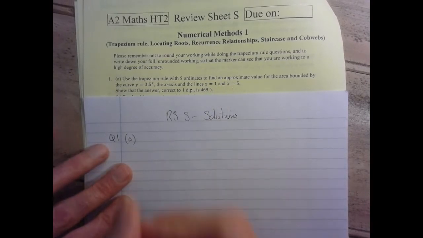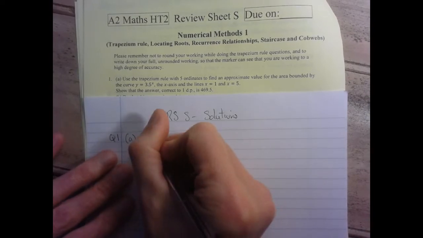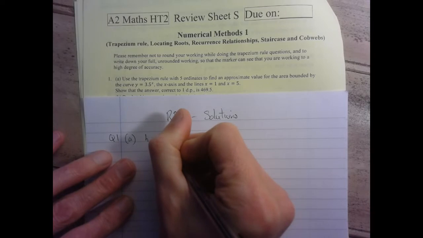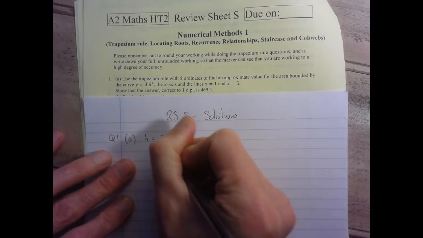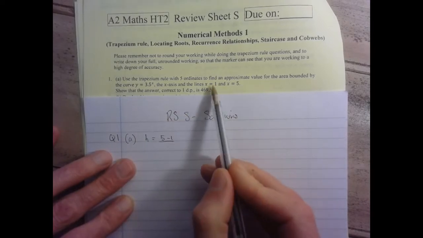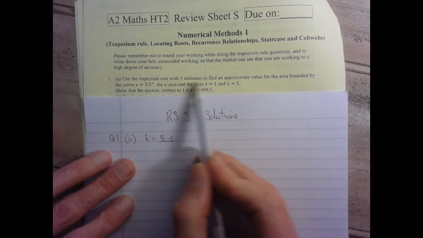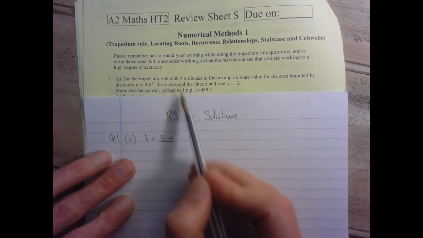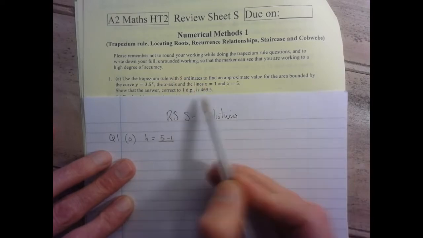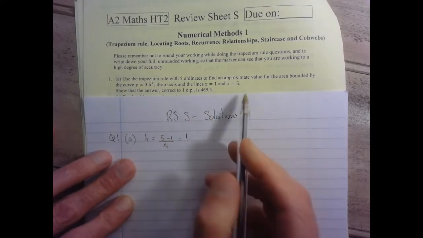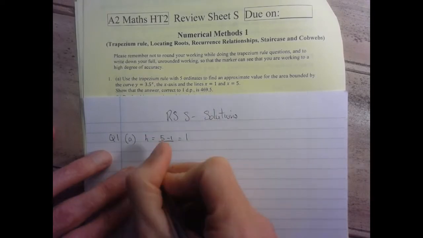Well, doing numerical methods here, the first thing we've got to work out or be aware of is the strip width. And I always make a bit of a fuss out of working this out at the beginning. So the upper limit is 5, the lower limit is 1. We've got 5 ordinates, and if you think about 5 ordinates, that's 4 strips, because only 2 ordinates create 1 strip at the beginning, and each ordinate creates another strip, so there's 4 strips. So it's 5 minus 1 over 4, which equals 1. And I knew the strip width was 1, but just want to be very clear about that.